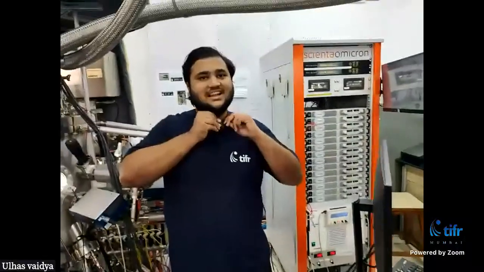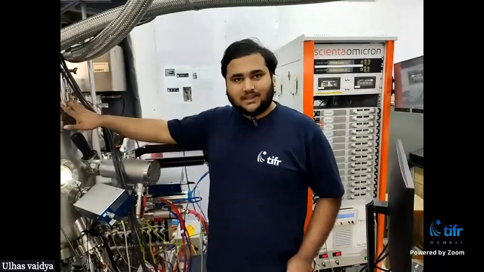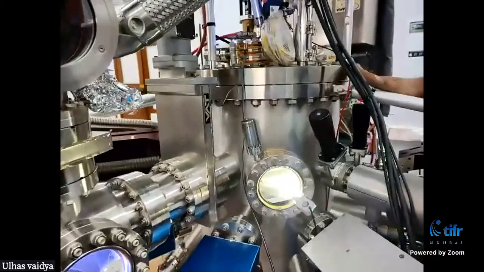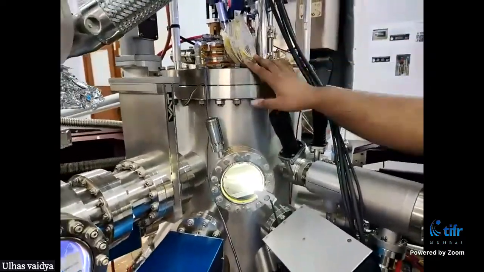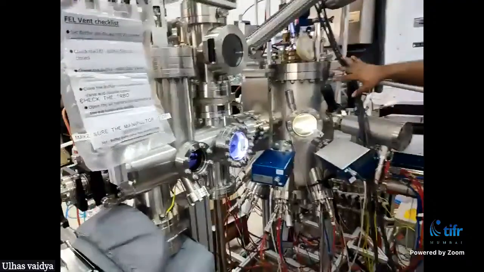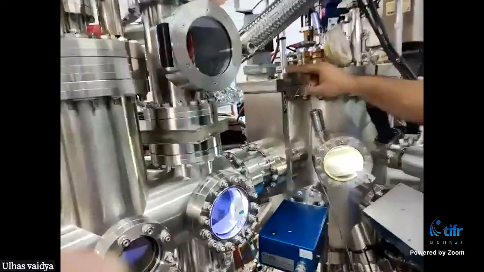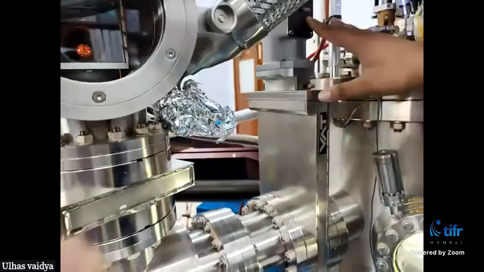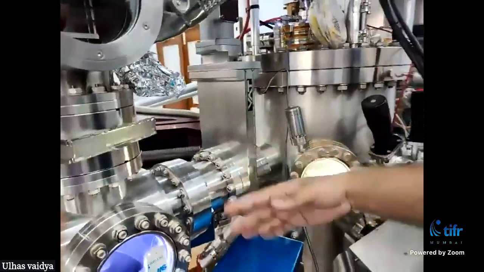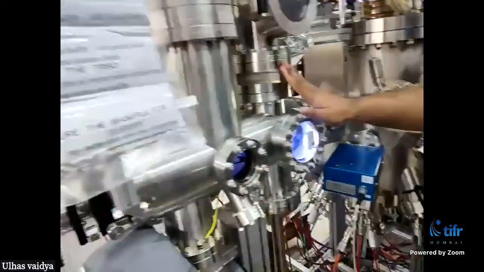Now, as Rudra has explained, we cannot really open this main chamber. This whole chamber is our main chamber. We cannot open it to atmosphere because it will take a lot of time. If you can zoom out a bit, you see this is our whole chamber, and it is divided into some parts. This thing is called a gate valve. You can close it, and then this part and this part are separated, so air doesn't transfer between these two. You can open it to make the chambers connected. Similarly, we have a gate valve here also.